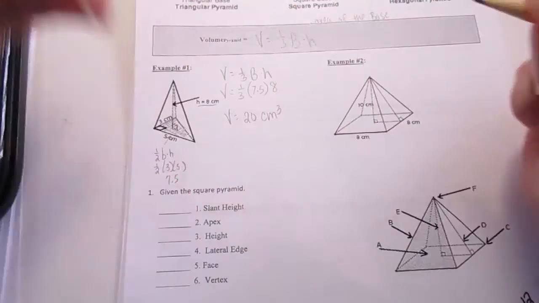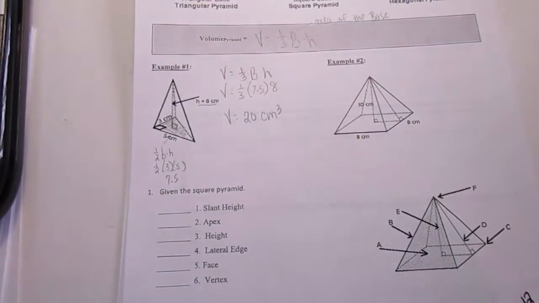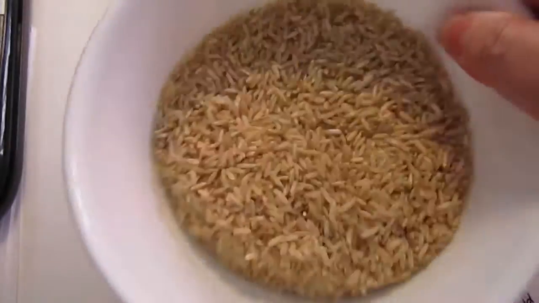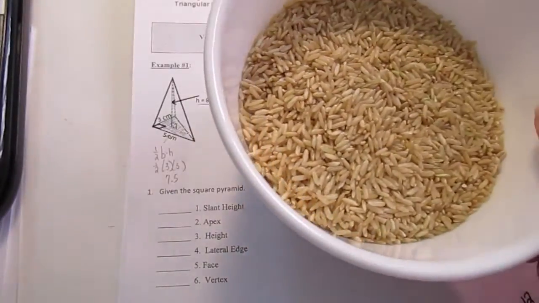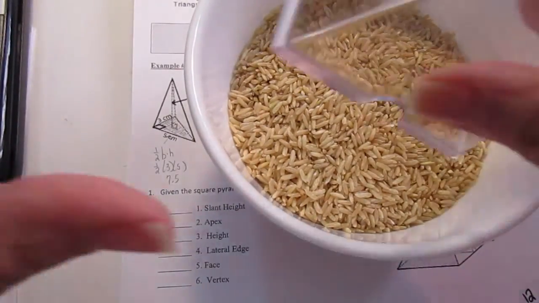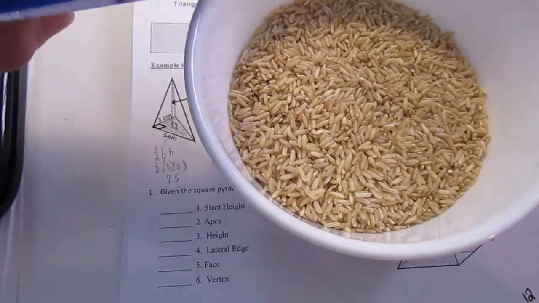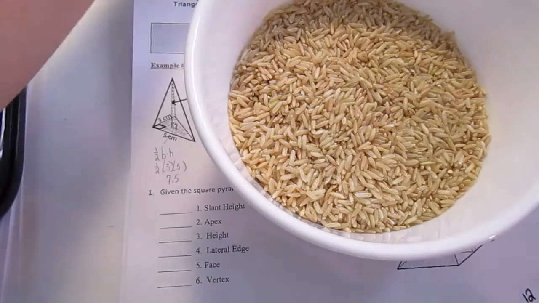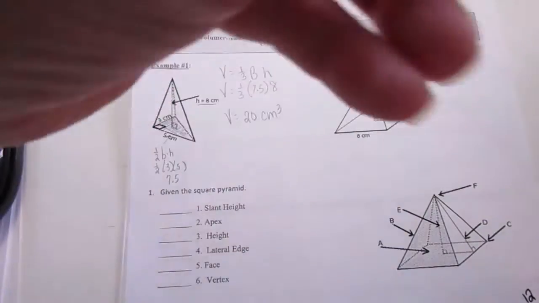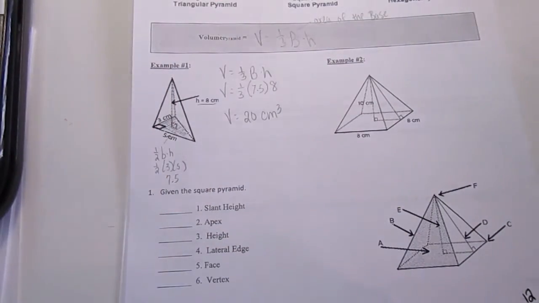centimeters cubed. Now the 1/3 thing, just like it was in the cone, if I took my brown rice, here's my brown rice, and I filled up one of these pyramids, and I did that 3 times, it would be able to fill this cube with the same dimensions exactly perfectly. So if anybody out there really wants to see me do that again, let me know, and I'll do it for you again.